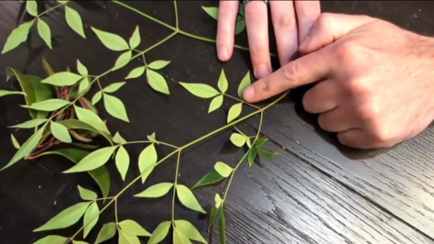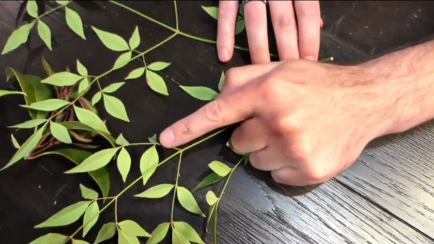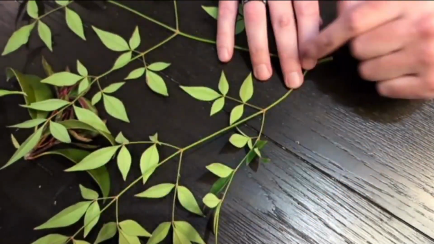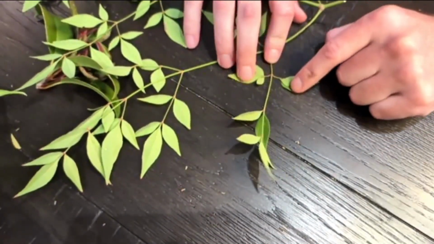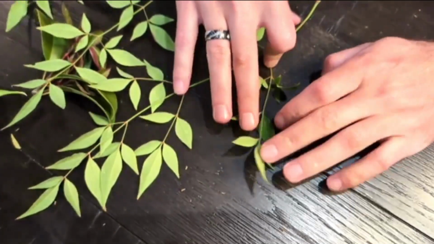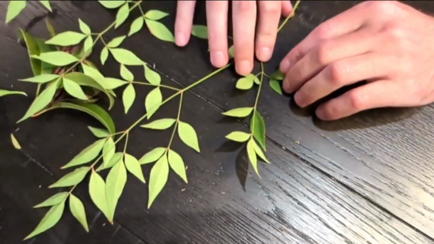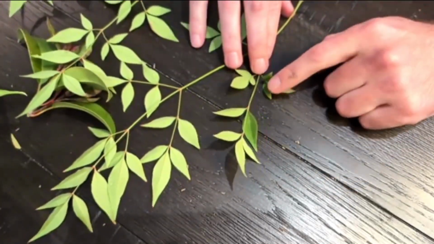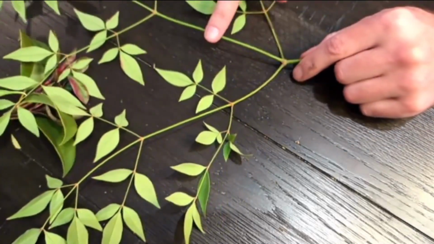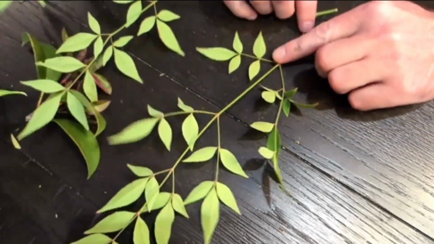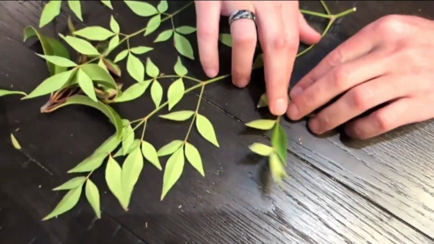It branches off again and again, again and again and again and again, right? And then if we follow this one again, it branches off another time, and another time, and another time. This one's actually even trying to be 4 times here. So this one is what we call tripinnate. It's pinnate once, so it goes this way, then this one's pinnate, and then this one's pinnate.